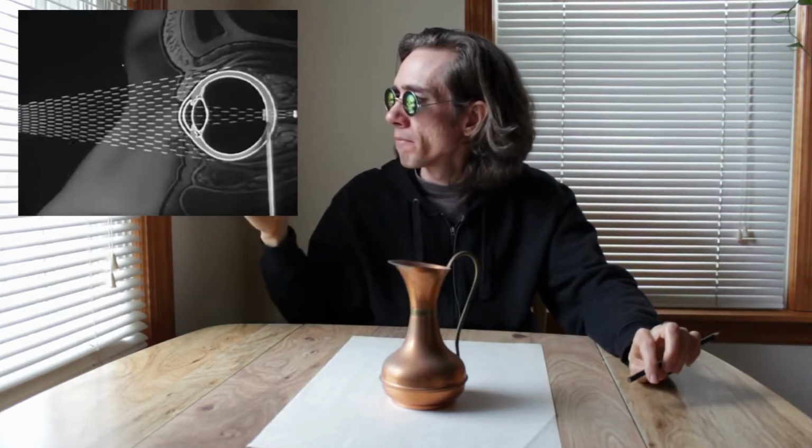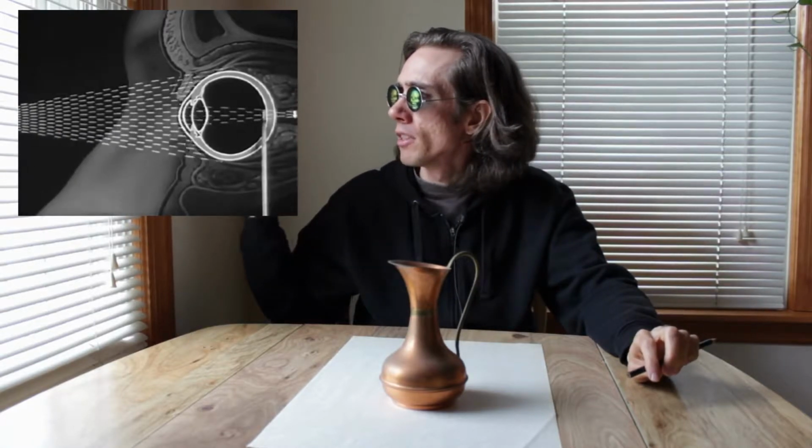That's why when we look this way, we see a different arrangement of values and colors. When we look this way, we see another different arrangement of values and colors in our viewpoint, inside our eyes.